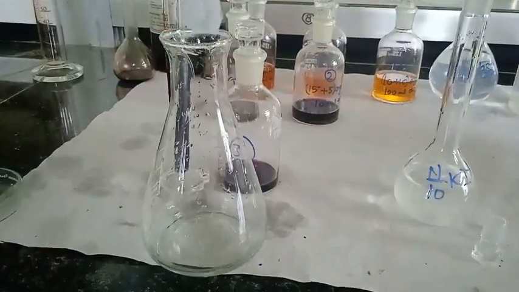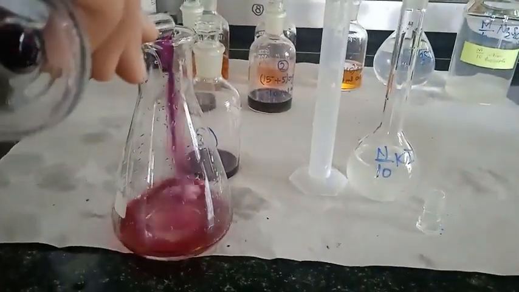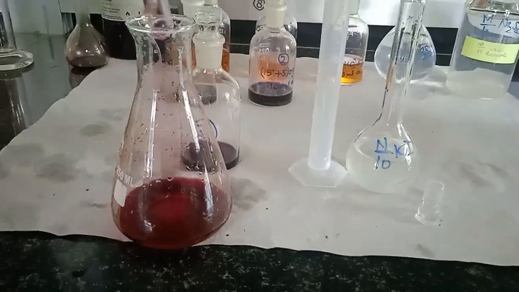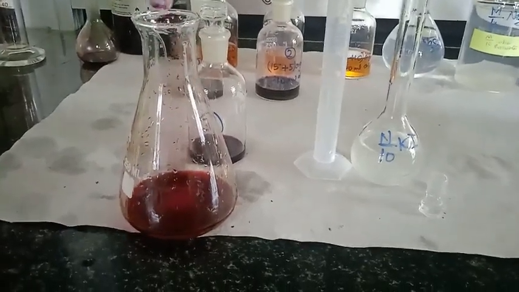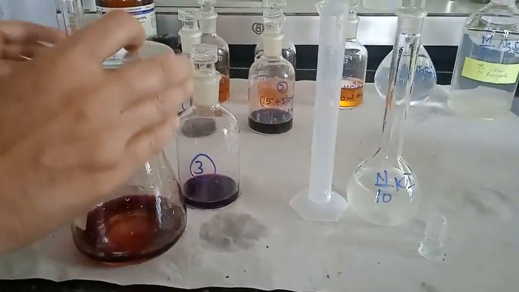Now I am going to transfer this organic layer, 10 ml, and here you can see the change in color, because the iodine which is present in n-hexane is forming KI3 complex in the aqueous layer.